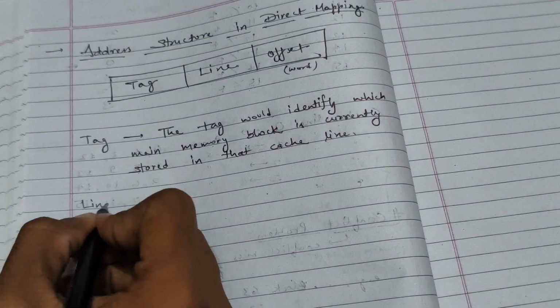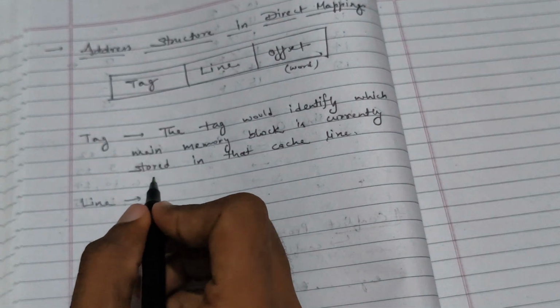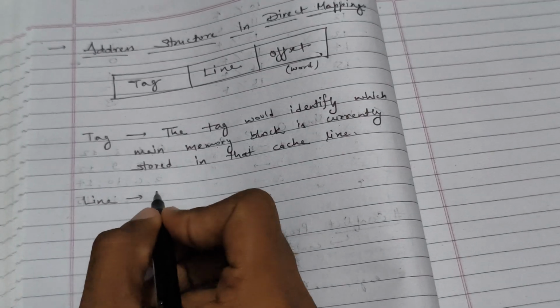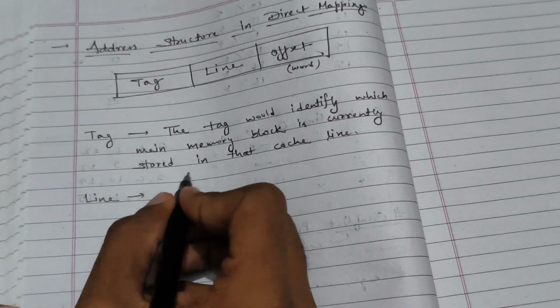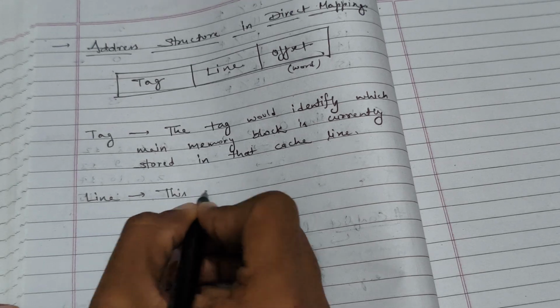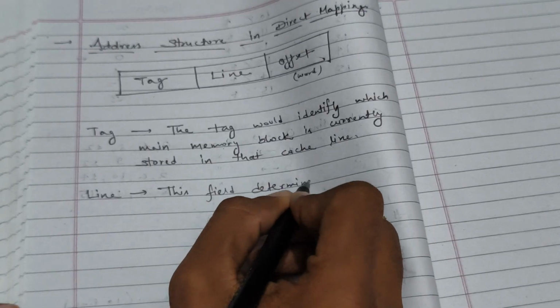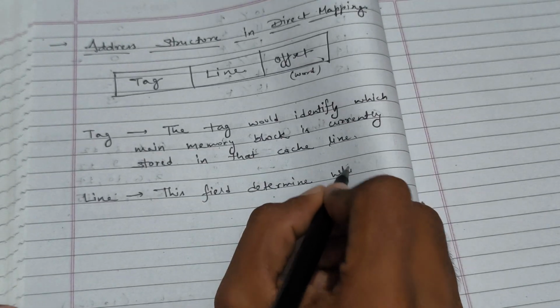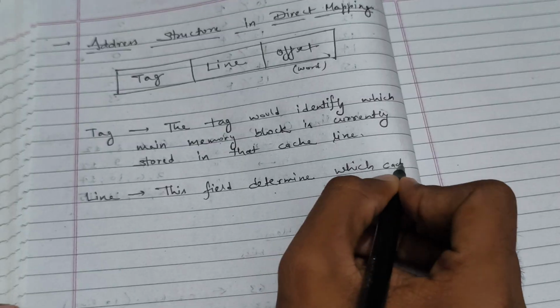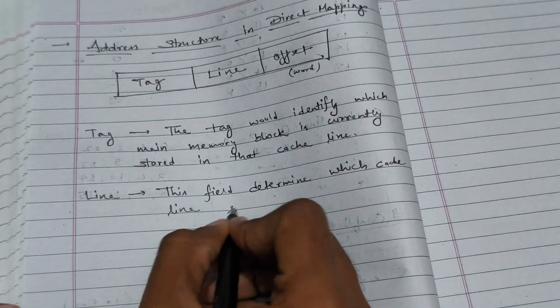Next is line. As the name suggests, this field would determine which cache line should be accessed for finding that main memory block.